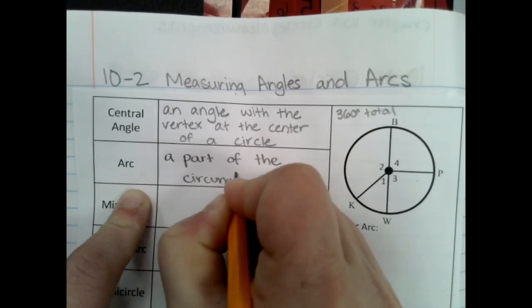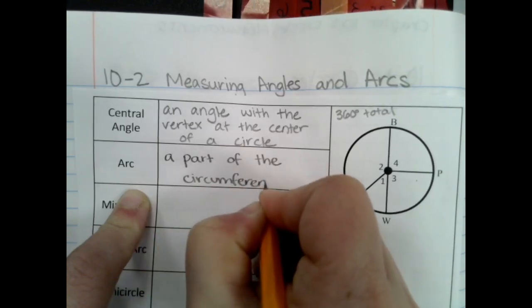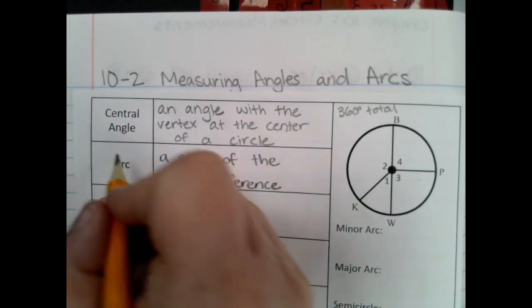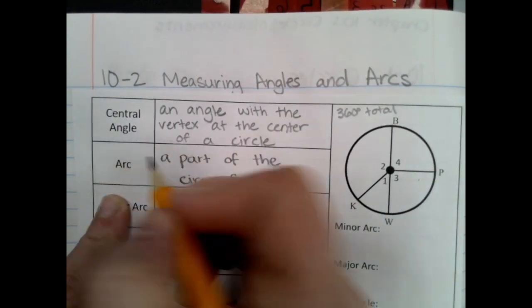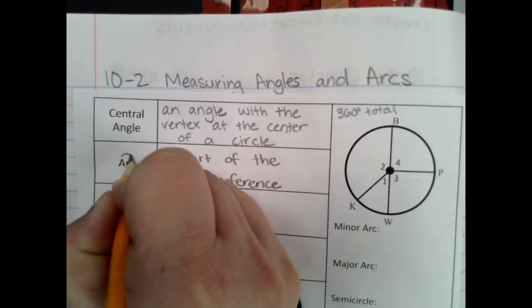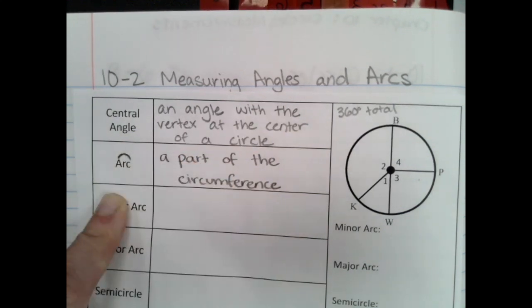An arc is a part of the circumference. So remember, circumference is like the outside. And the way that we show an arc is we use this little curve on the top. If you put that little curve above some letters, that tells us it's an arc.